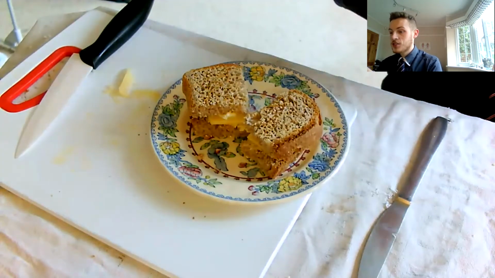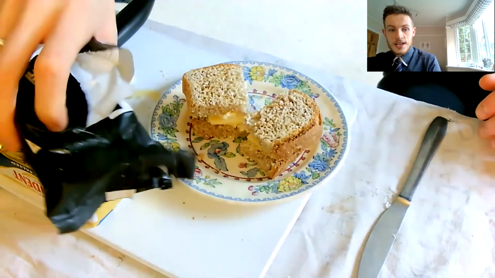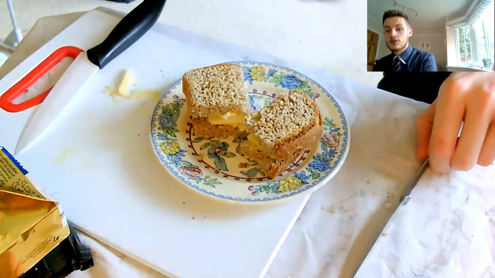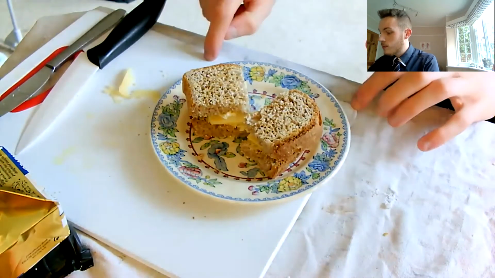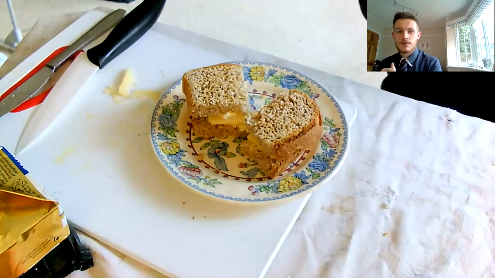And there I've managed to use all of my equipment. I've used the cheese, I've used the butter, I've used my bread, I've used my knife, I've used my buttering knife, I've used the chopping board, I've used everything to show how to make the cheese sandwich, and I've said it in lots of different ways.